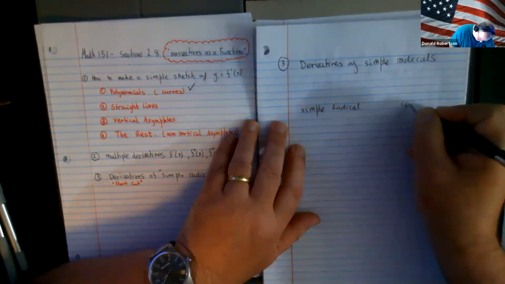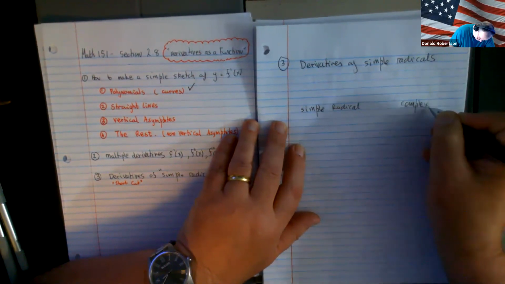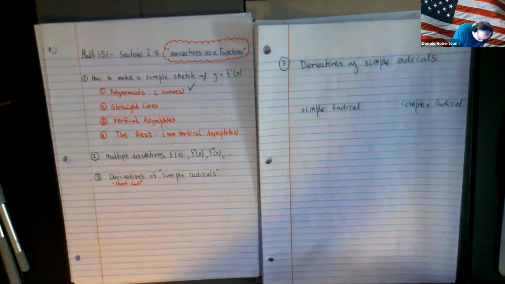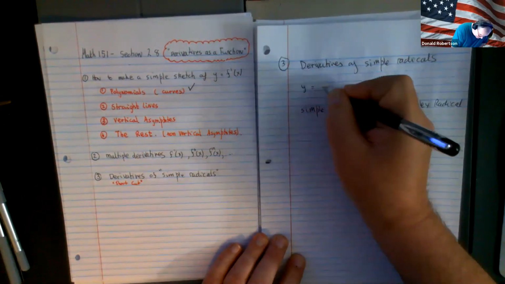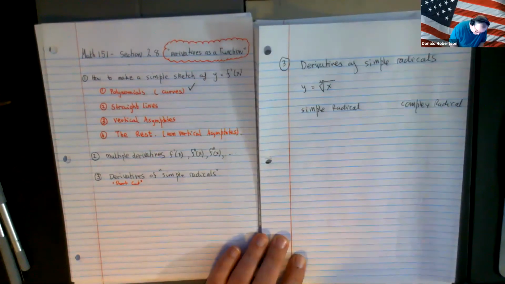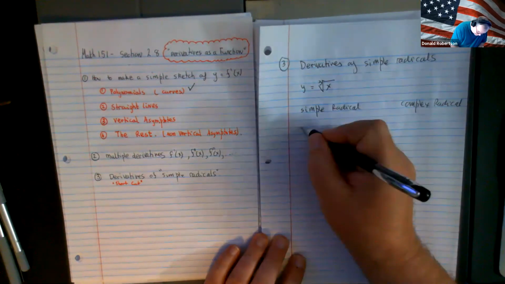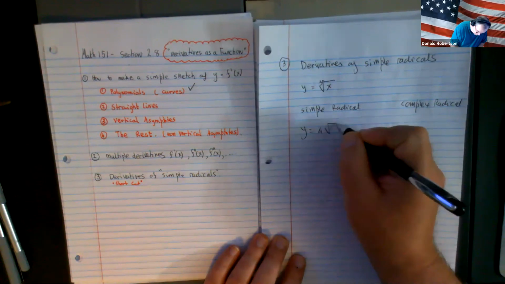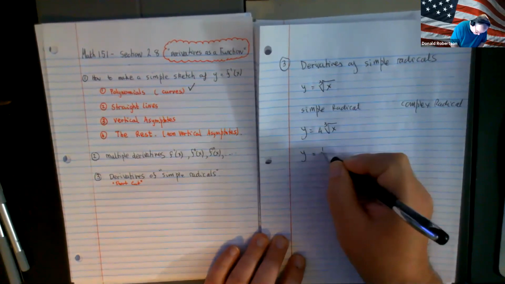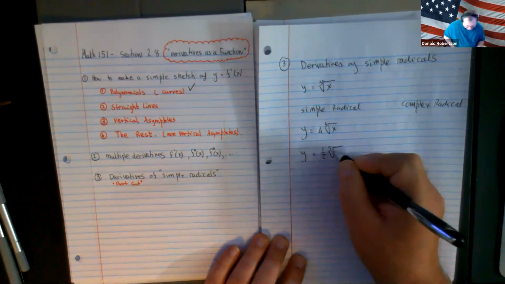And I'll put beside it what is a complex radical. A simple radical would be cube root of x, 4 times cube root of x, 1/2 fifth root of x.